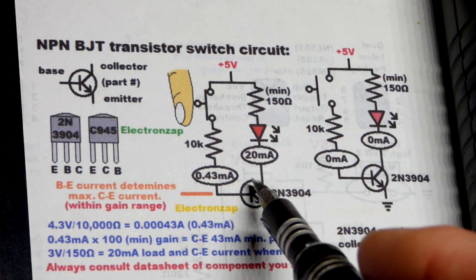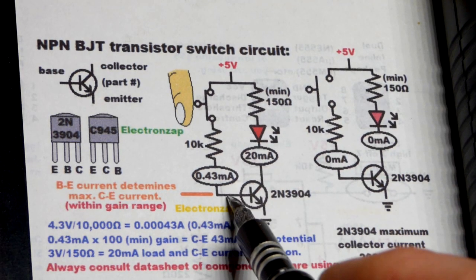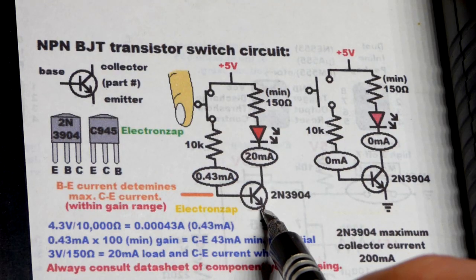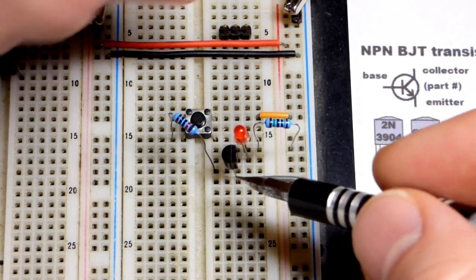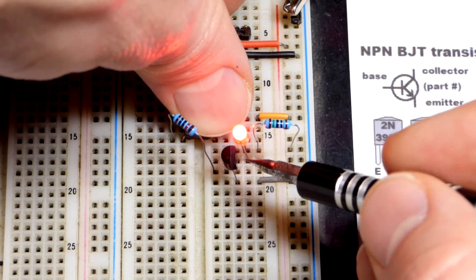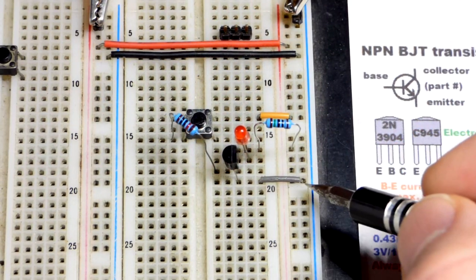So here you can see collector on the low side, make sure the LED is right way, base is where the signal is, and emitter is where ground is connected. So on the breadboard, collector on top, low side, base in the middle, that is where our signal is, and emitter goes to ground.